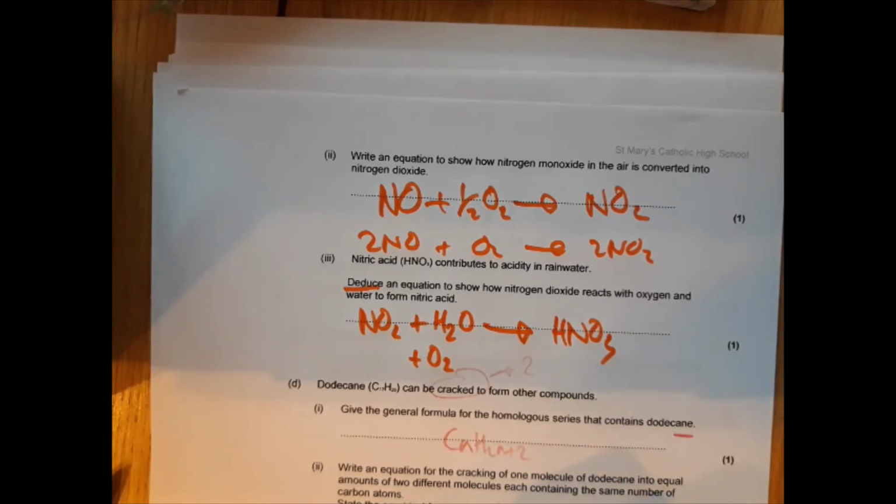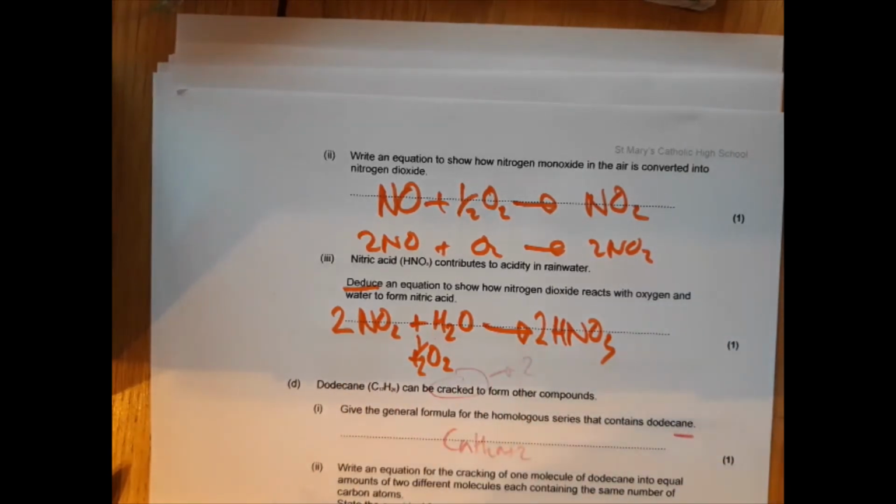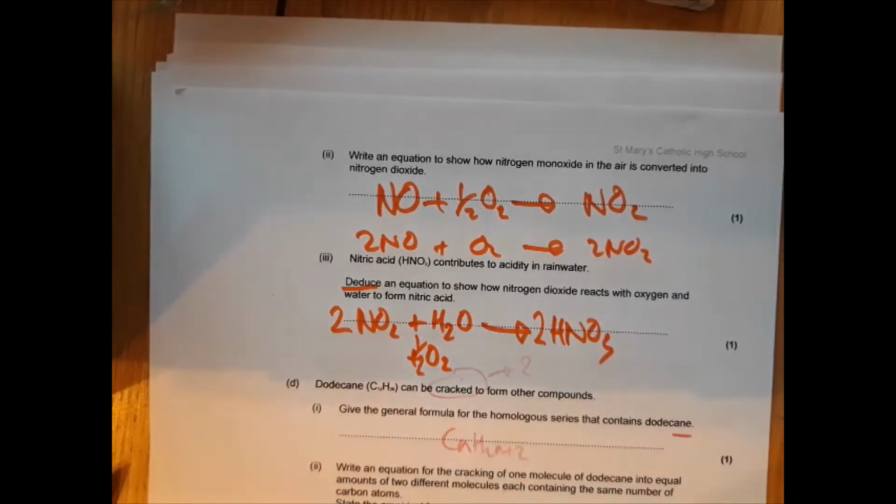Let's have a little look. I've got 2 hydrogens there, so if I do that, and then I've got 2 nitrogens, so if I do that, and now I've got 6 oxygens, 1, 2, 3, 4, 5, 6, 7. Half of that. That works. Or you could multiply all of those by 2. Anyway, I deduced it, and you saw me deducing it.